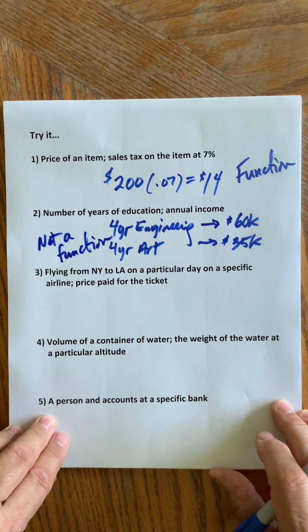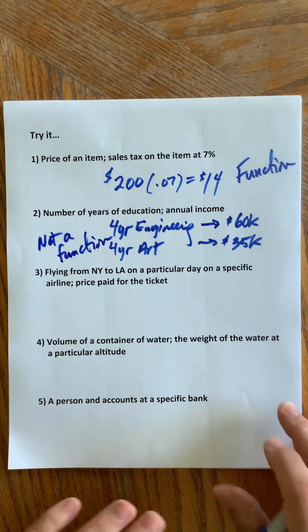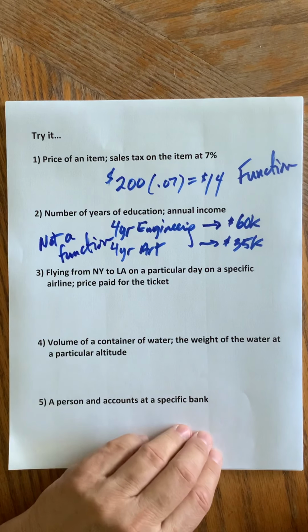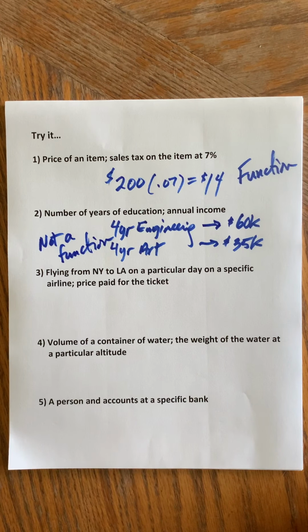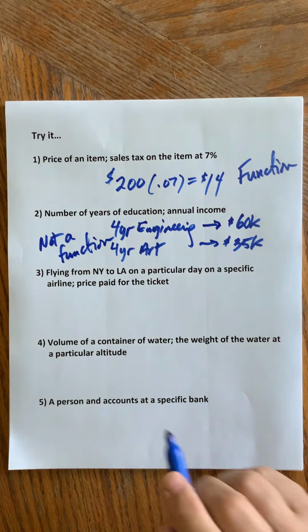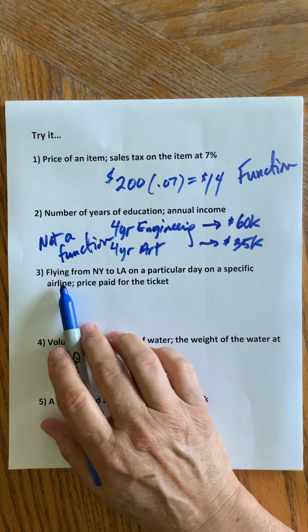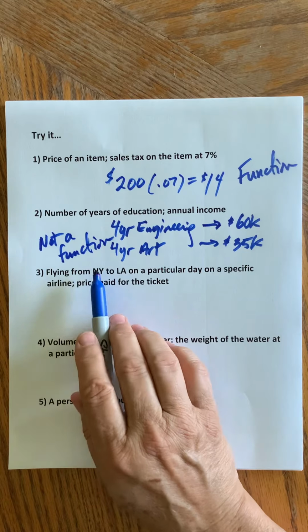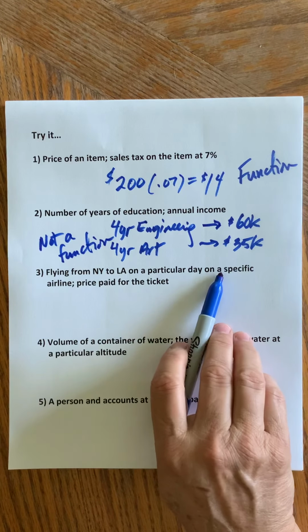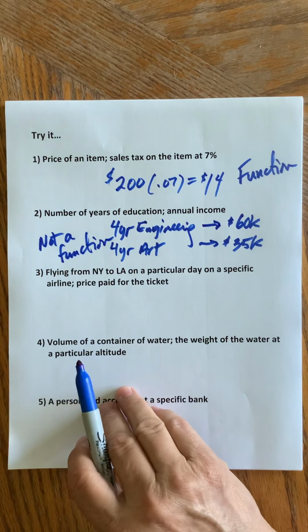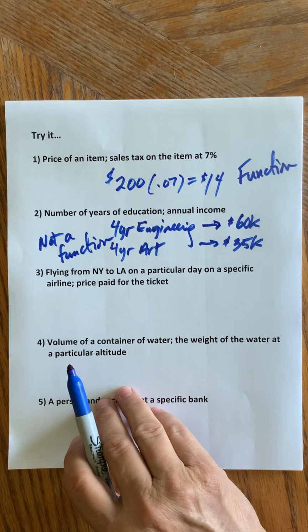Flying from New York to LA on a particular day on a specific airplane or airline, and the price paid for the ticket. So pause. What do you think? Do you think this is a function or not? This is not a function, because even though they're flying the same distance on the same airplane on the same day, one person might have bought their ticket really early and paid a lot less.